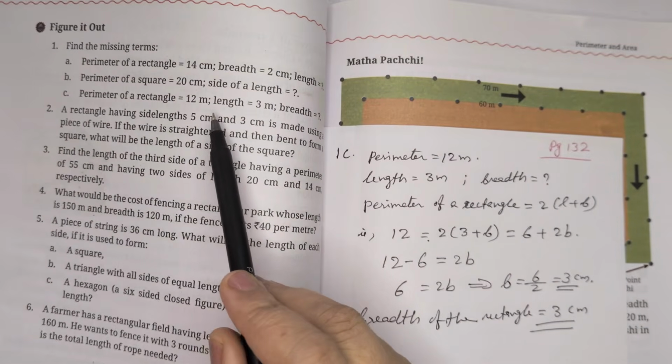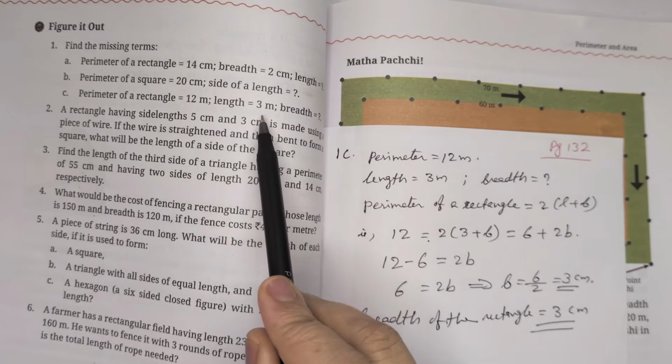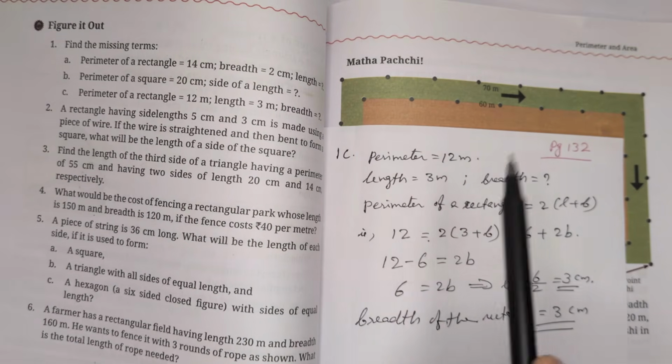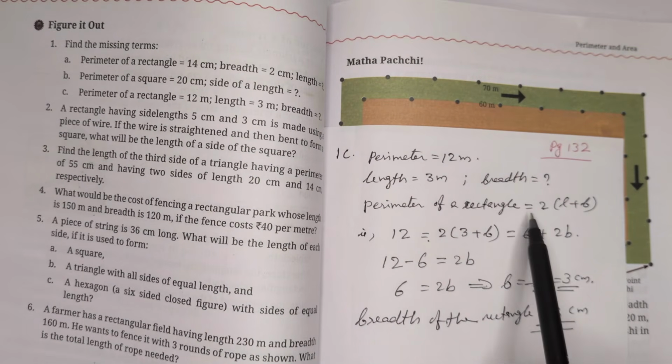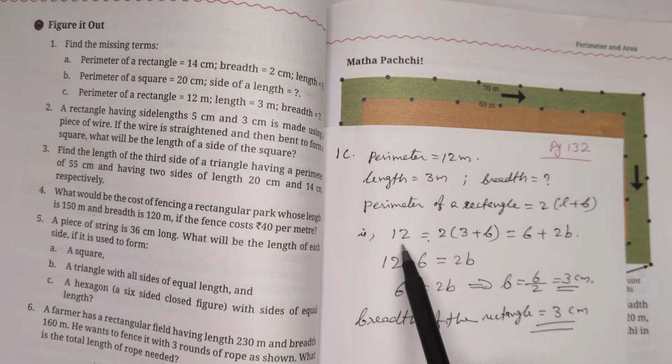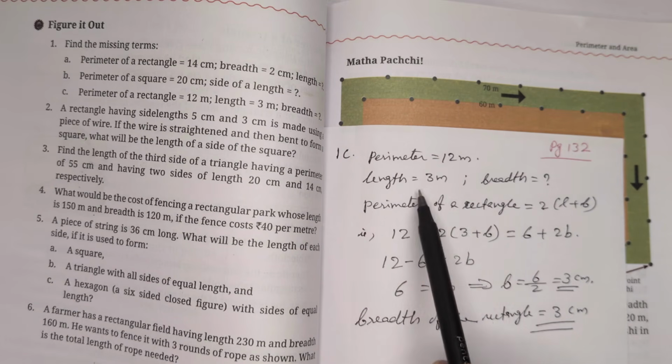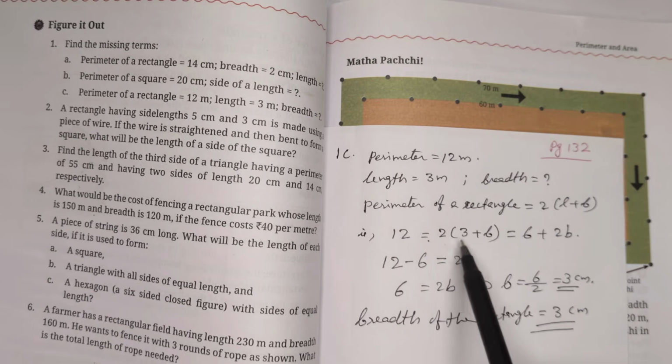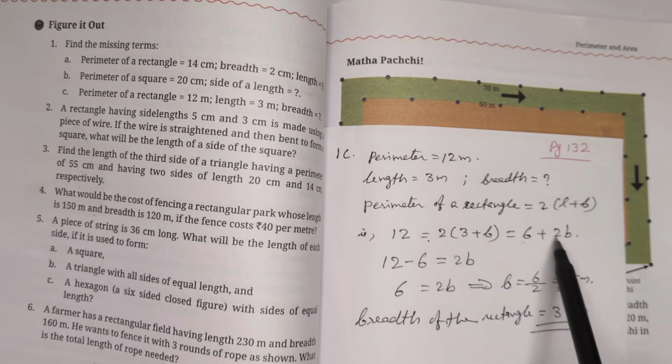Now the third one: perimeter of the rectangle is 12 meter, length is 3 meter, find the breadth. So perimeter of a rectangle is equal to 2 times (length plus breadth). Here perimeter is given 12 meter and length is 3 meter. So 2 into (3 meter plus breadth). When you open the bracket, 2 into 3, 6, 2 into B, 2B.